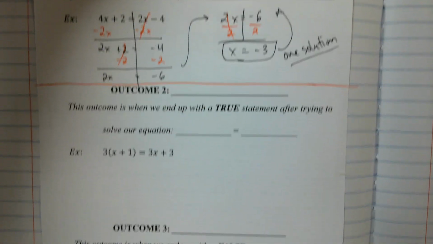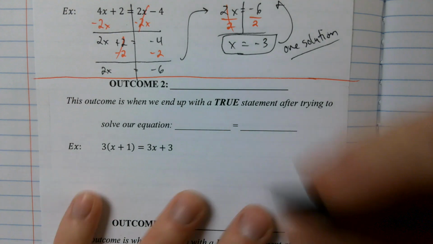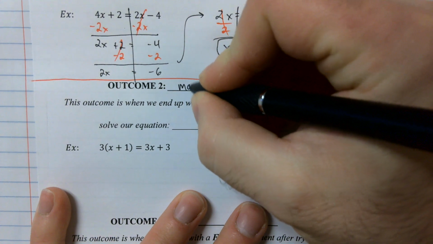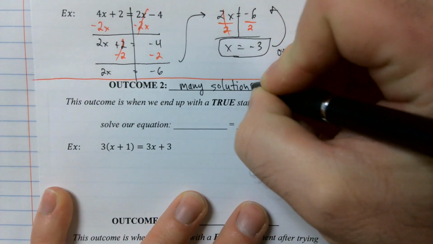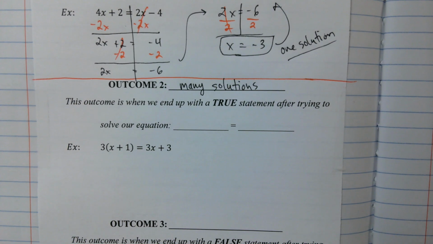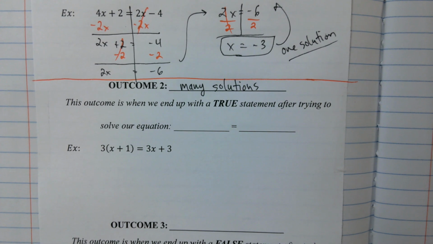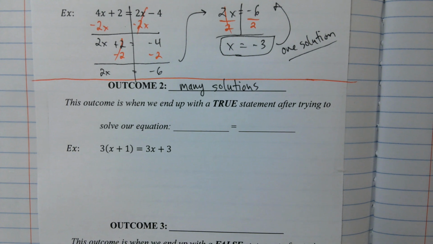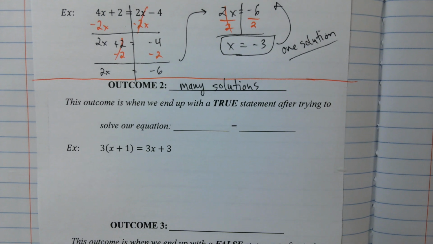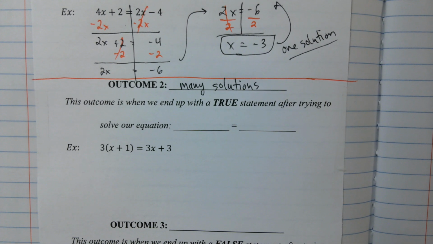We might also see outcome number 2, which is many solutions. Many solutions. That means there's many numbers we could plug in for x and get a true statement like we saw right here. There's many different solutions.